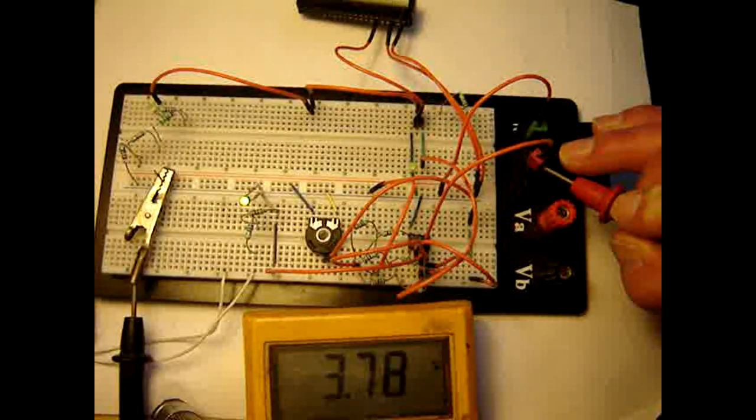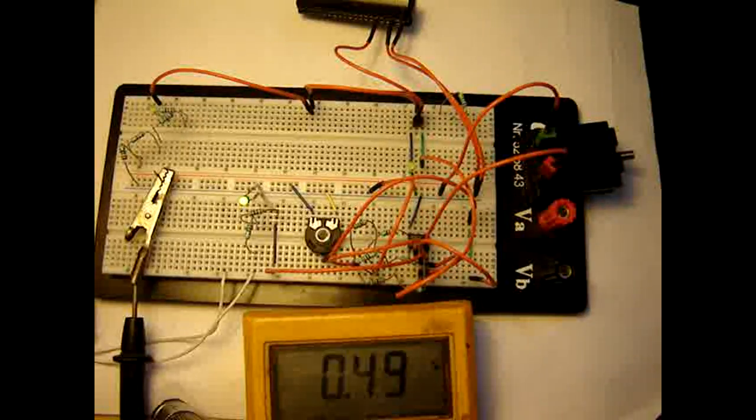This is about 4. The pulse width is again back to 66, or is now 68 anyway.